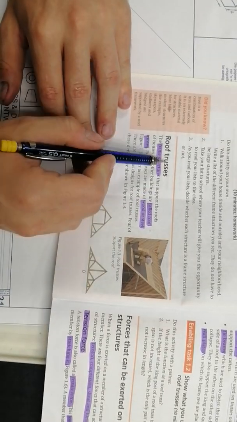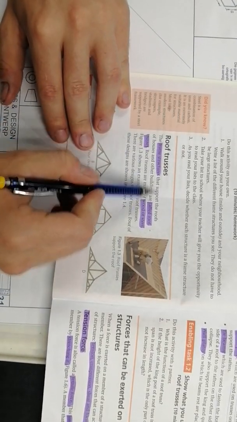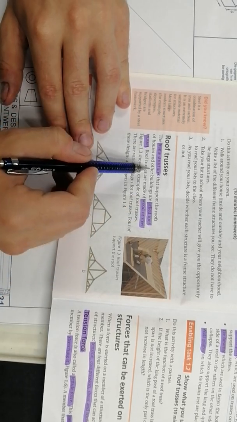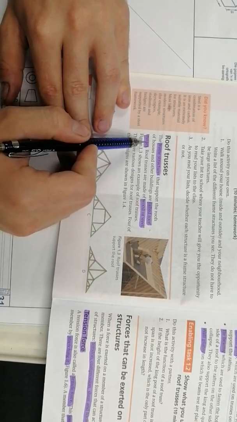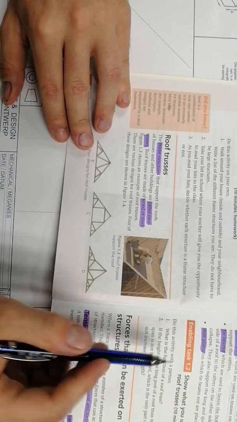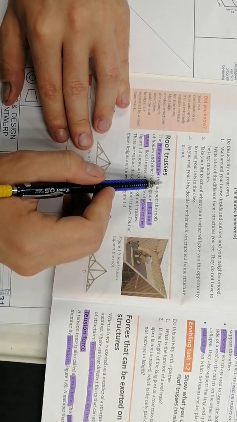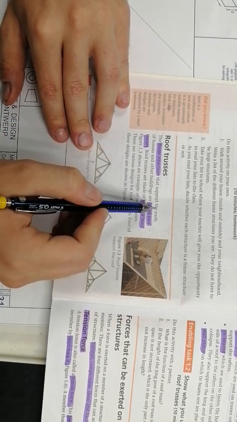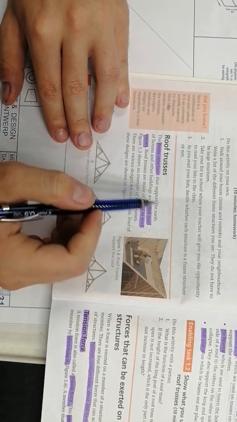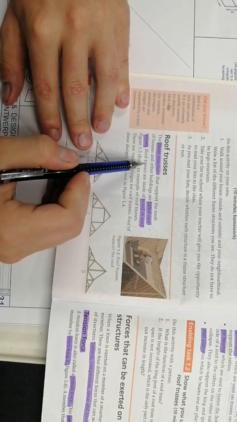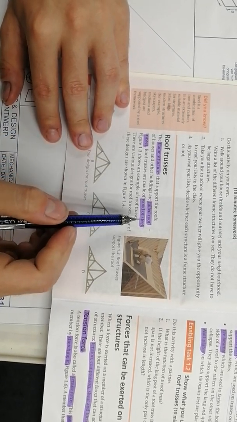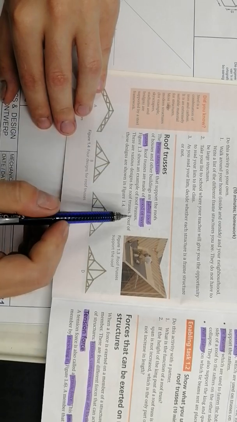So now if you skip this enabling task, go down to your roof trusses. It says the frame structures that support the roofs of houses and other buildings are called the roof trusses. So you'll see here, there's an activity where it asks you what is the function of a roof truss. And all you need now is to say a roof truss is the frame structure which supports the roof of houses and other buildings. Now a roof truss can be made of wood or steel. Now here figure 1.3 shows an example of a roof truss.